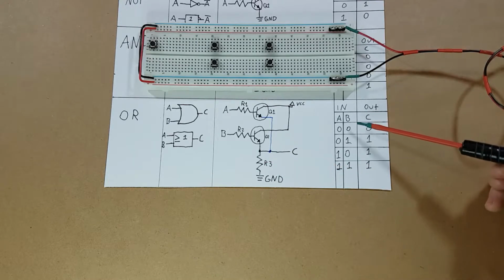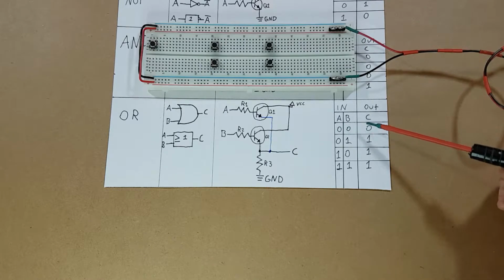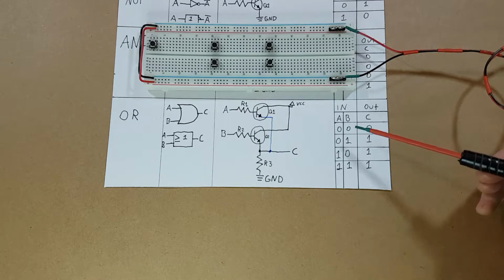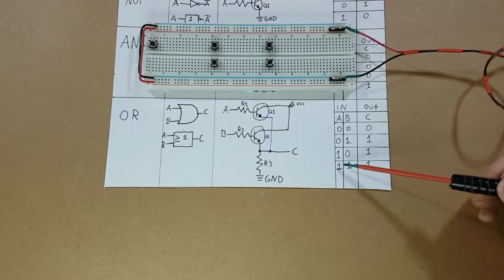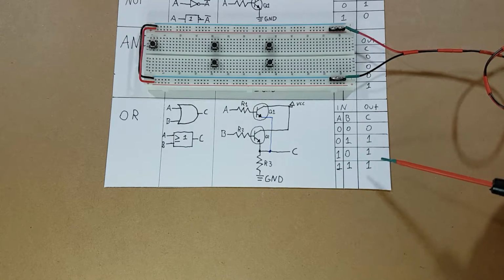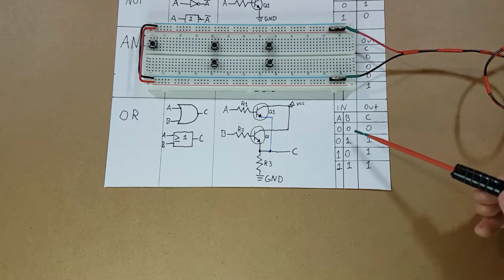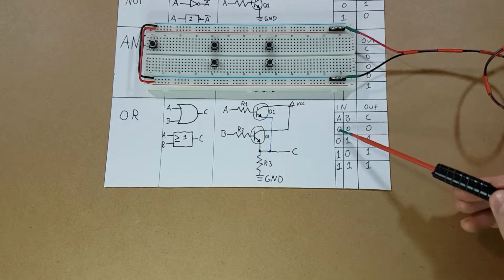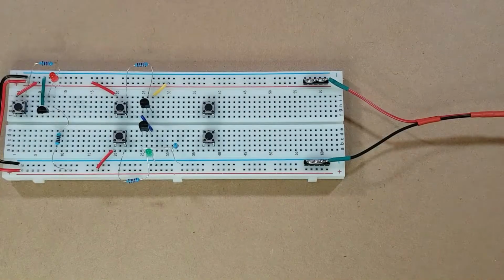The truth table on here is very simple. If A and B are zeros, then output will be 0. But if A or B is a 1, it's going to output a 1, and if A and B are 1s, then it's going to output a 1 as well. So the only time an OR gate will output a 0 is if both of the inputs are zeros. Finally here, let's do the OR gate.